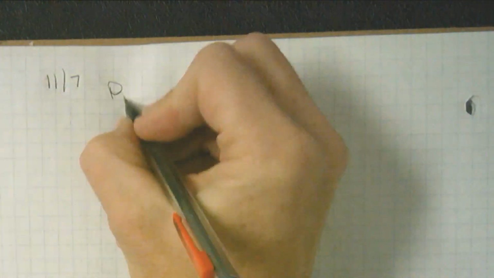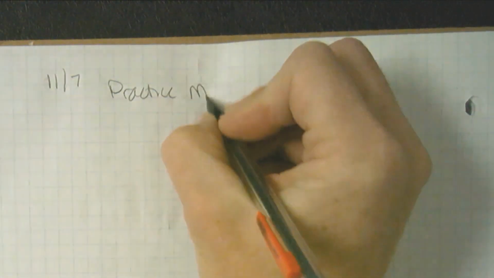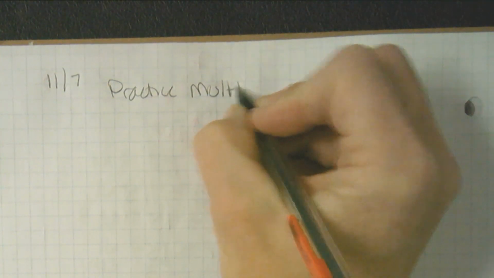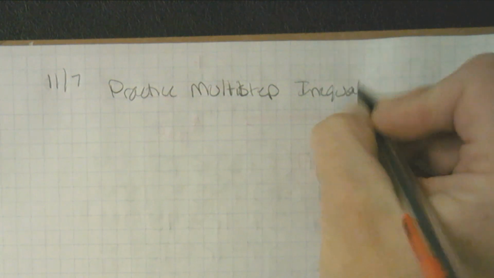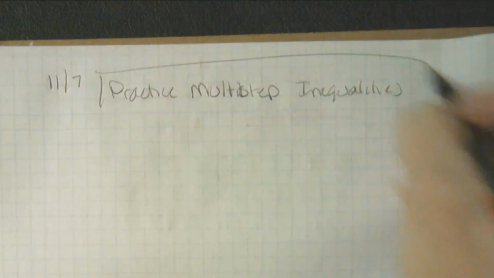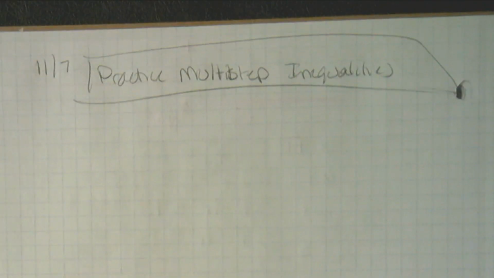All right, so let's practice multi-step inequalities. All right, so let's get your answer, okay? This is a problem that I did with all of my classes, which are all doing inequalities right now, weirdly enough. This is one that I did with one of my 7th grade classes.